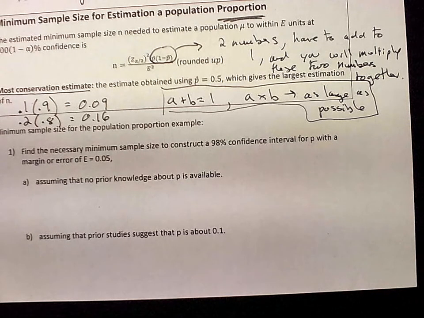So how do we get this thing to be as large as possible? We want p hat and 1 minus p hat to be as large as possible. Well, how do we get that to be as large as possible? It's only going to be the case if p hat is equal to 0.5. And the reason why we get p hat to be equal to 0.5 is from this thing that we just got right over here. So that's why p hat being equal to 0.5 is what we call our most conservative estimate.